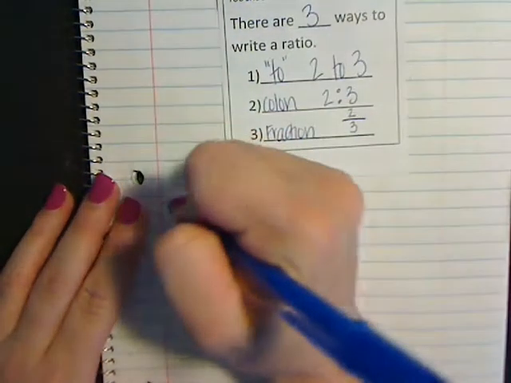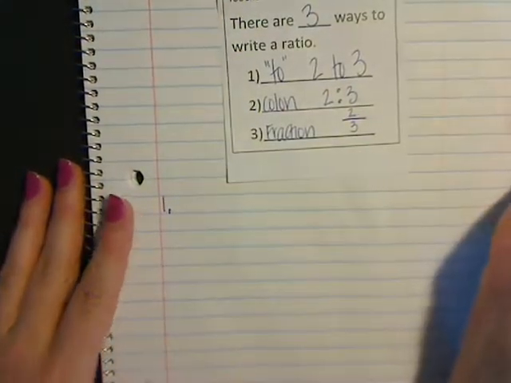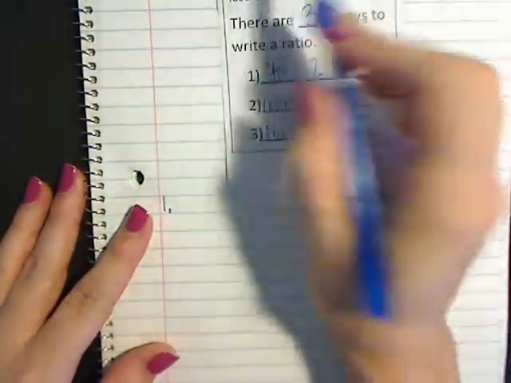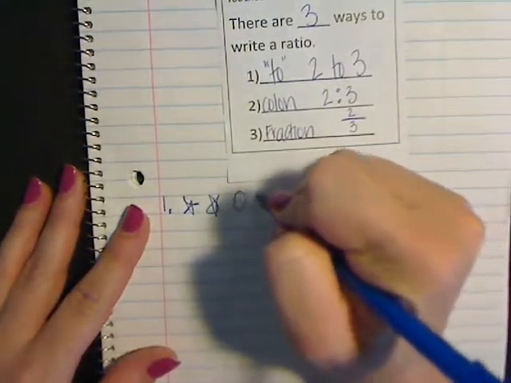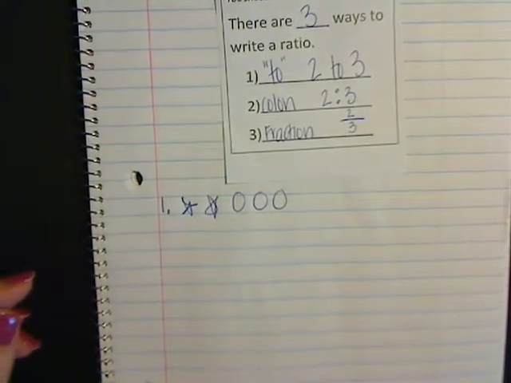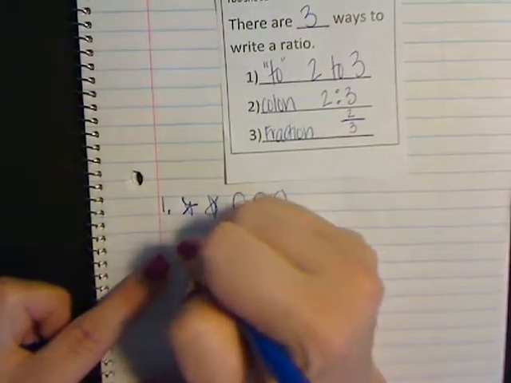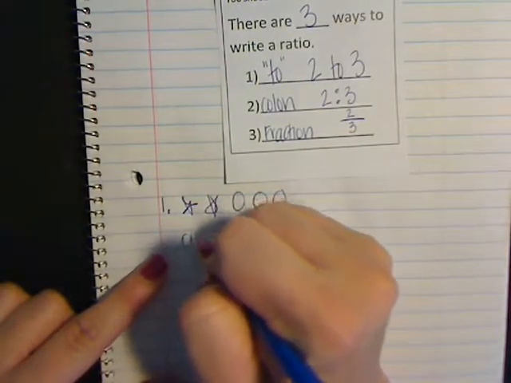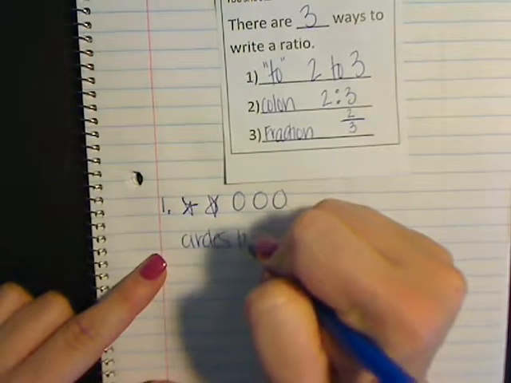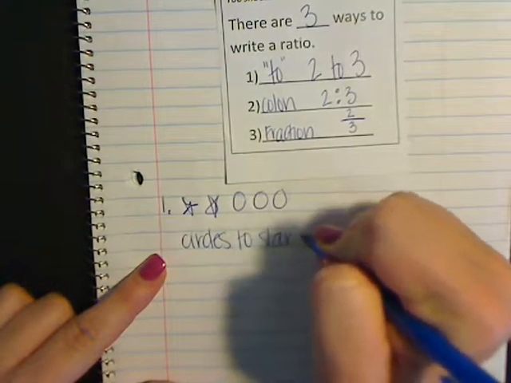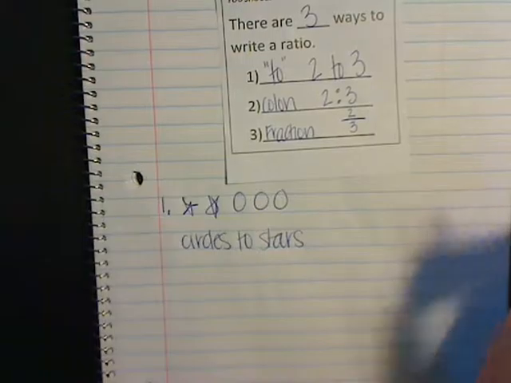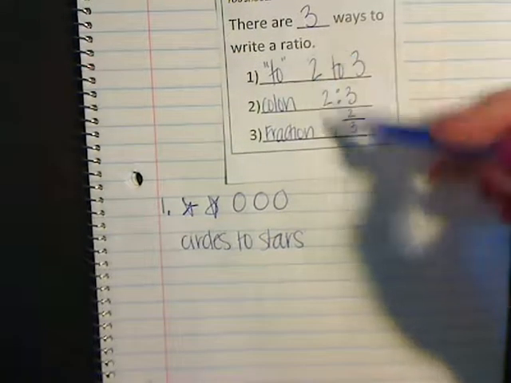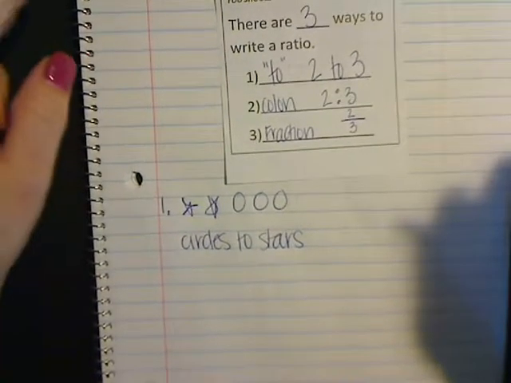Our first example, let's say that I'm going to use the same picture from up here. I've got 2 stars and 3 circles. So I want to know, what is the ratio of circles to stars? Circles to stars, and we're going to write it all 3 ways that we learned about up here. I'm going to start with fraction.